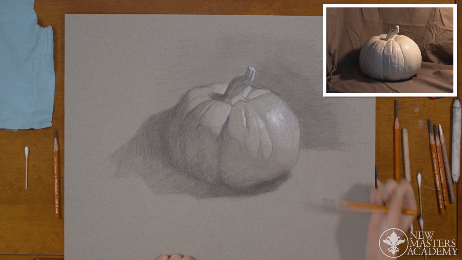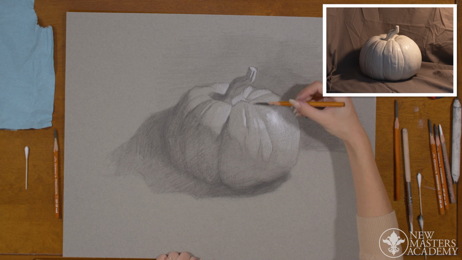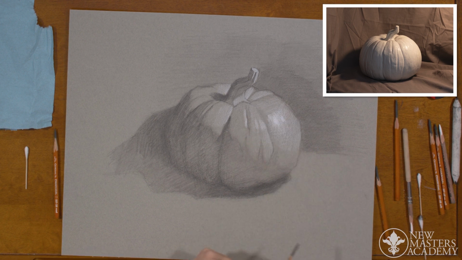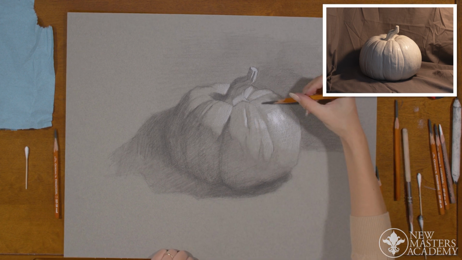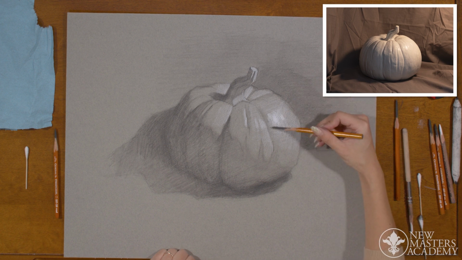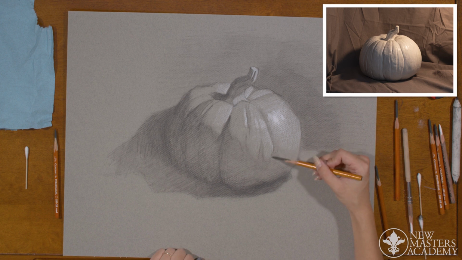So say for this ridge right here, there's still a little more contrast, so I'm going to add in a little bit of black charcoal, but usually you should reserve that for a stage like this where you have a lot of the other values laid in, and so you can assess it accurately.